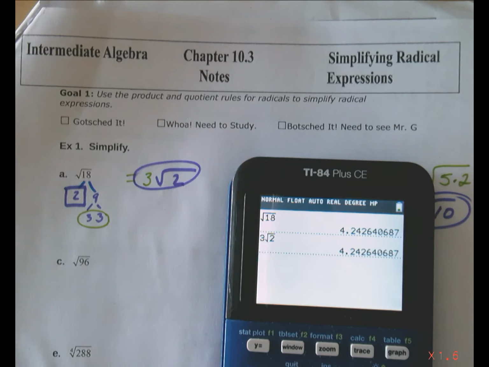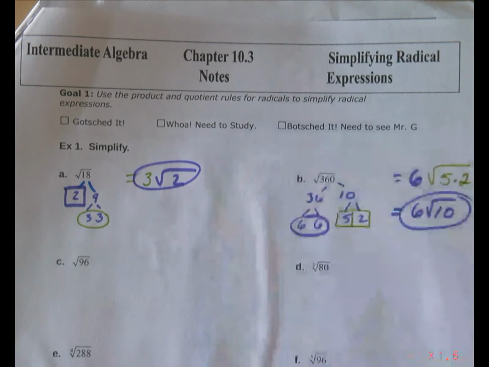If you're getting a different decimal, because sometimes what you guys do is you don't know where to put the 3 and the 2. Do I put that on the inside or the outside? If you do 2 square root of 3 and you put them in the wrong spots, you'll get a different decimal. Now you know you did it wrong. Okay, so pairs come on the outside, they're freed, and the guys left on the inside don't have any pairs. So you can always use your calculator to check your work.